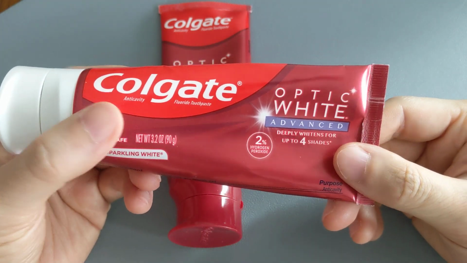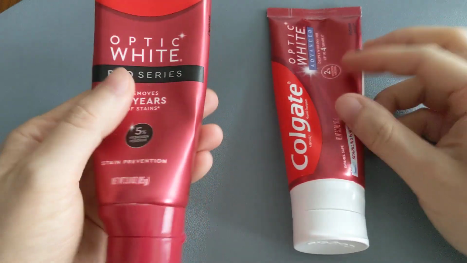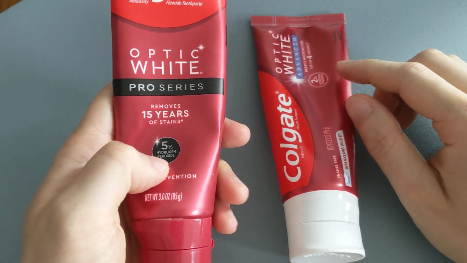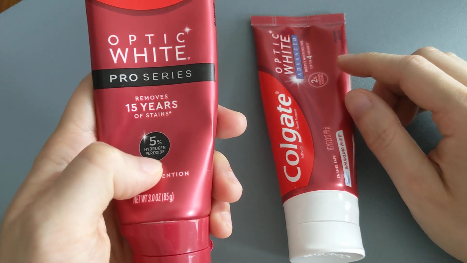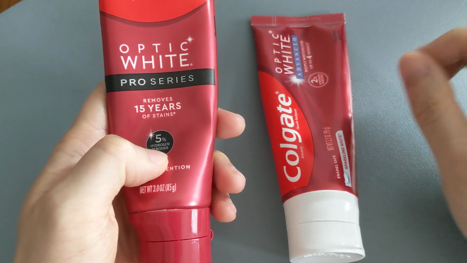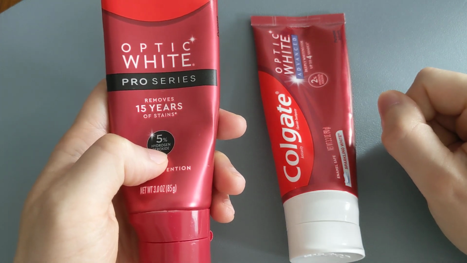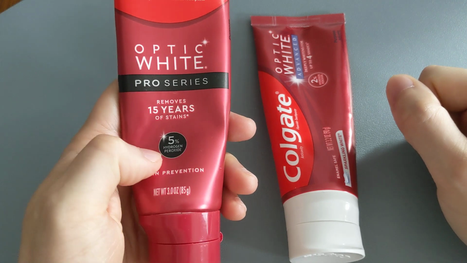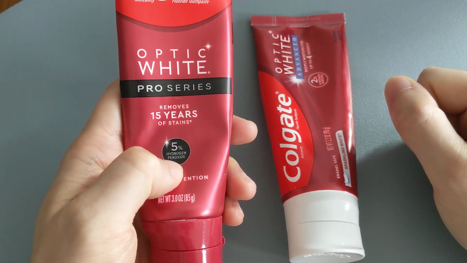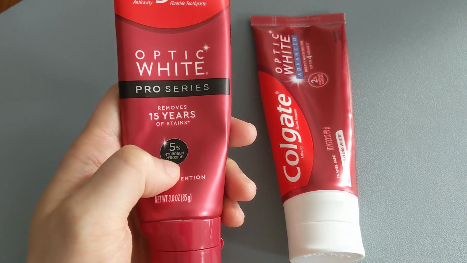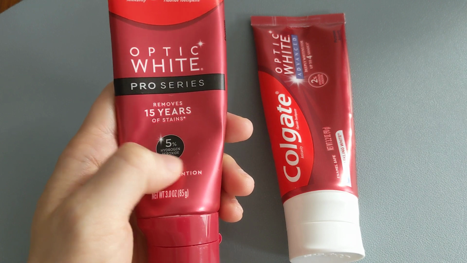What I mean by that is that the Pro Series is so potent that every once in a while, not all the time, when I'm brushing with it, it will bleach my gums white a little bit. I will occasionally find 1 or 2 spots on my gums which have turned white after I finish brushing. That's not really a cause for concern because it's not painful, at least to me, and the whiteness goes away on its own within an hour or two.